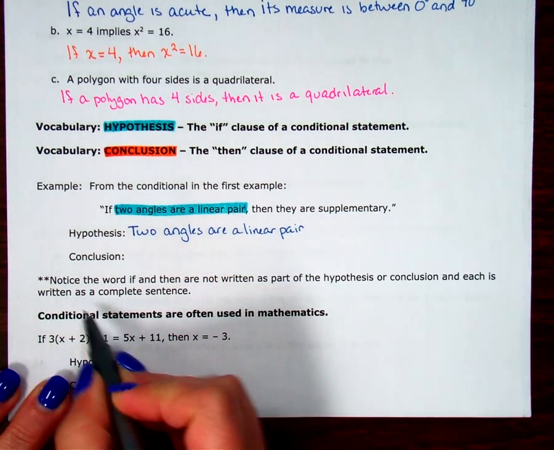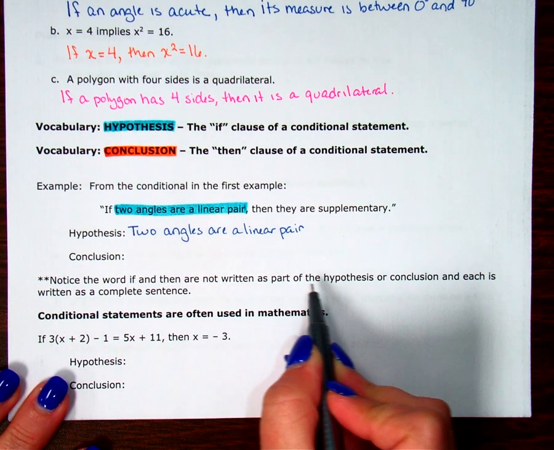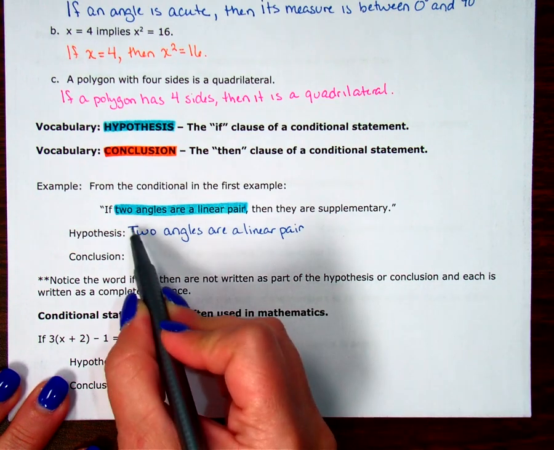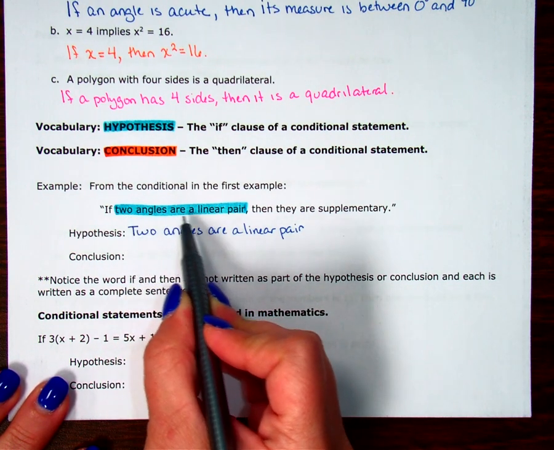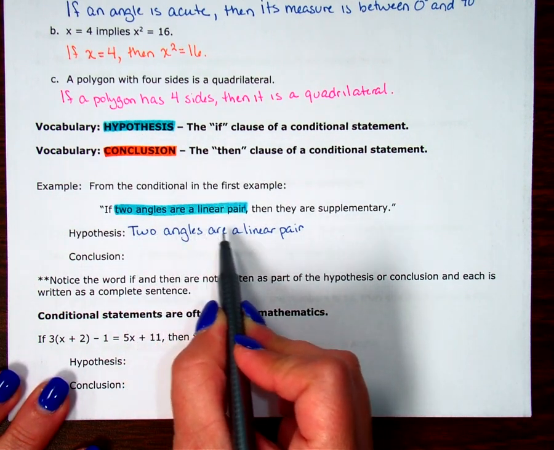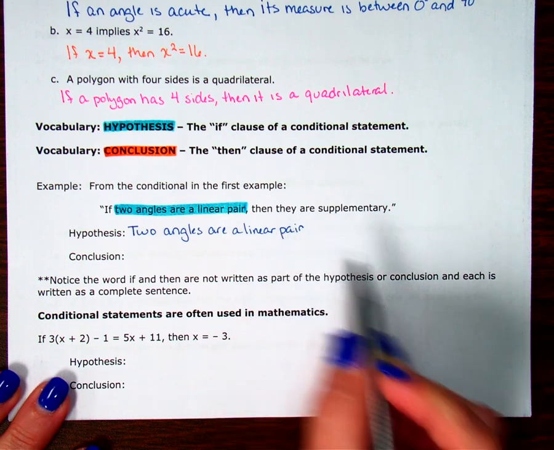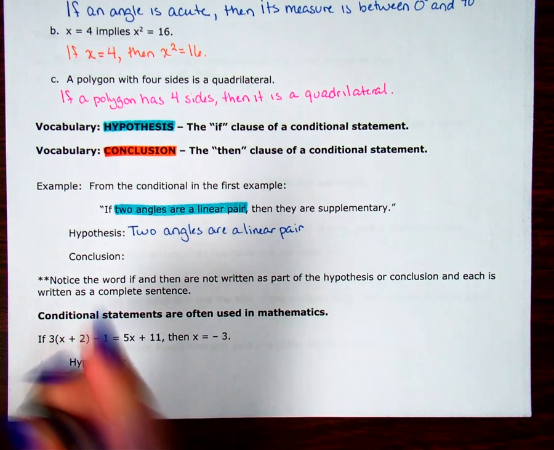Notice on my little note down here it says the words if and then are not written as part of the hypothesis or conclusion. Notice I did not start with the word if. Okay, I made this blue part, the hypothesis, its own little complete sentence. Two angles are a linear pair. Okay, notice this keeps going on. It says each is written as a complete sentence.